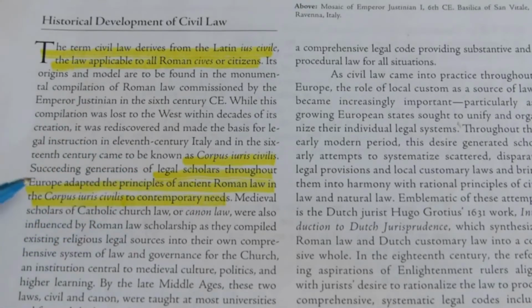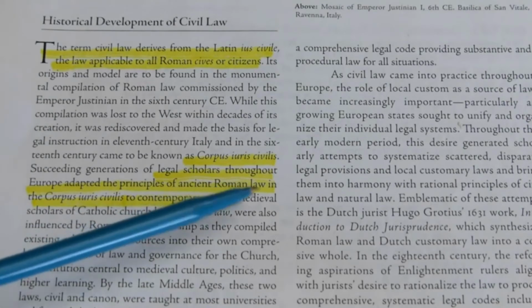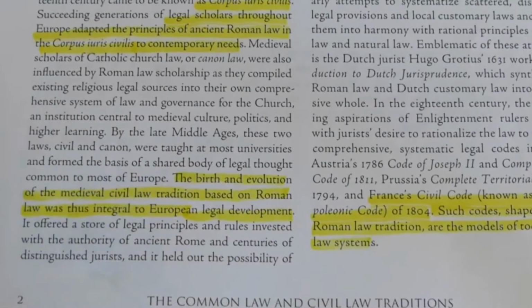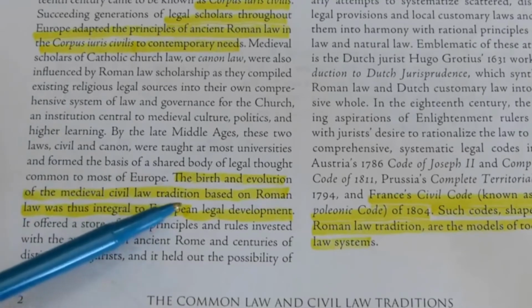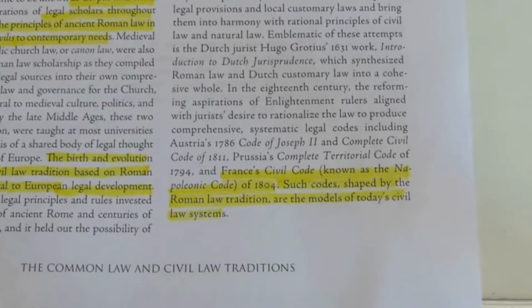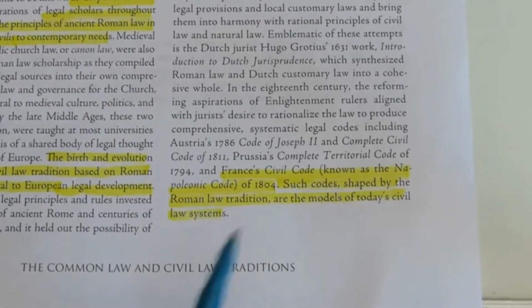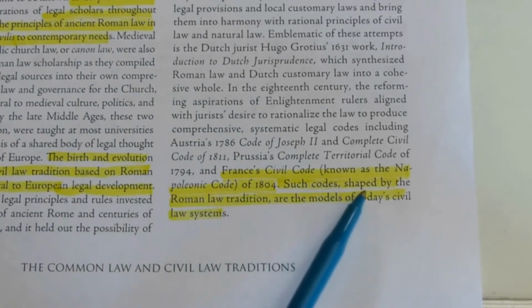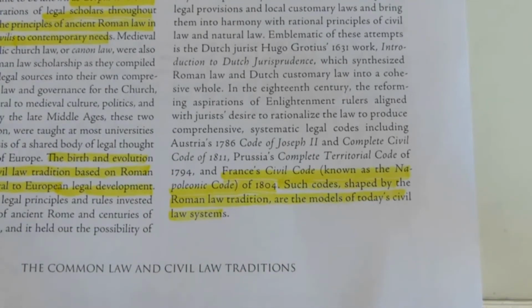Legal scholars throughout Europe adapted the principles of ancient Roman law in the Corpus Iuris Civilis to contemporary needs. The birth and evolution of the medieval civil law tradition based on Roman law was thus integral to European legal development. So you get it? Codes are Roman civil law. Our system of law is from English common law, not from Rome. France's civil code, known as the Napoleonic Code of 1804, such codes shaped by the Roman law tradition are the models of today's civil law system.